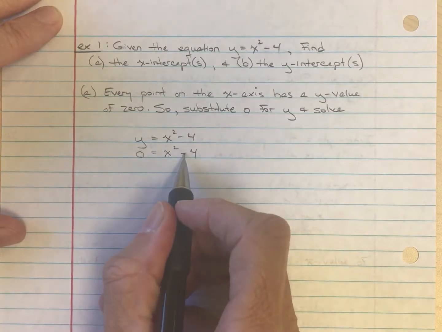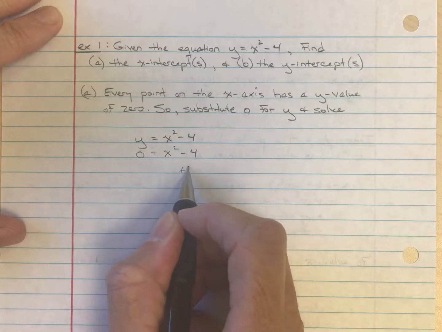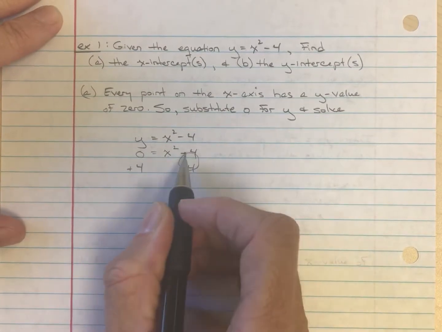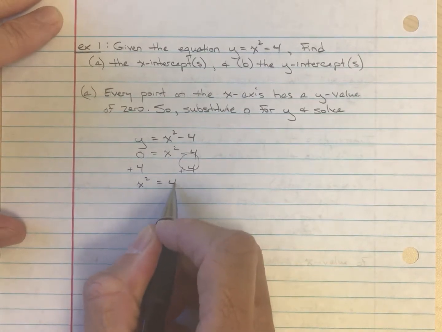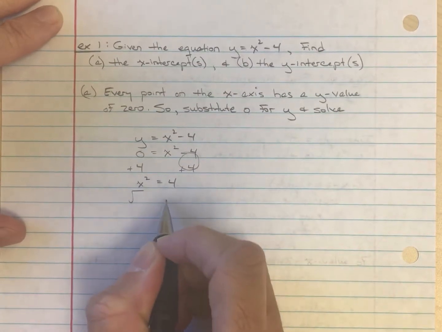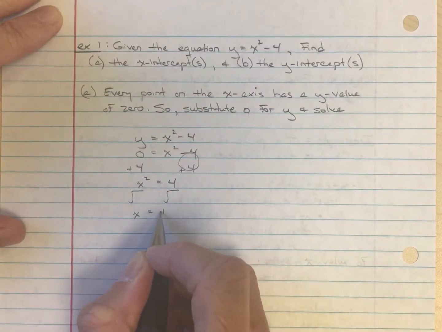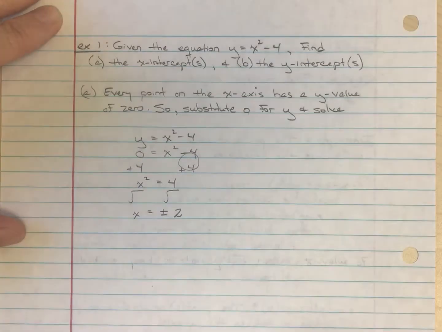In this case, this is a quadratic, and I'm going to solve it using square roots. Add 4 to both sides. And then I'm just going to write it where the x squared is first. So I have x squared equals 4. And then, of course, square root both sides. And don't forget, I come up with positive or negative 2.